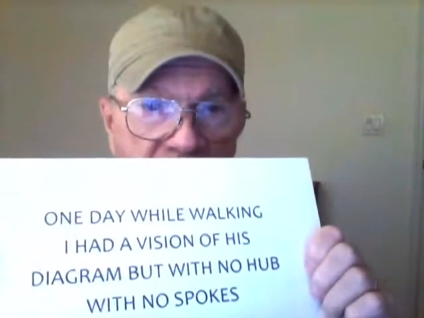I was walking one day and I had a picture in my mind of his diagram, but with no hub and with no spokes. It was like that. And that's when I realized intuitively that a ring would be more efficient than a line, although I did not know how to measure it.